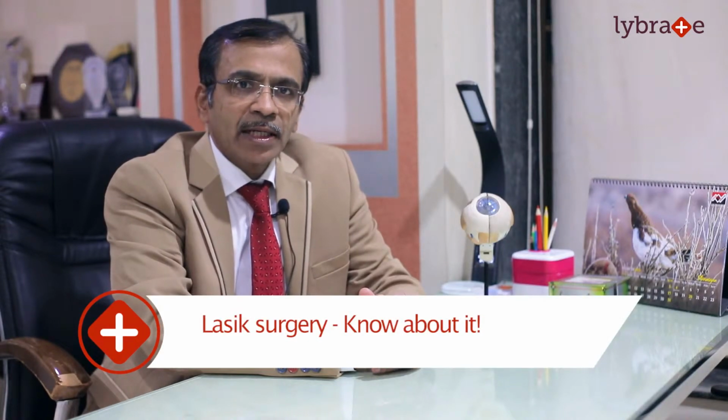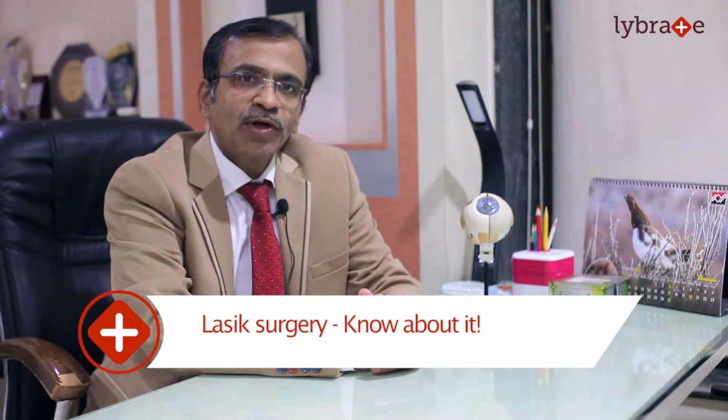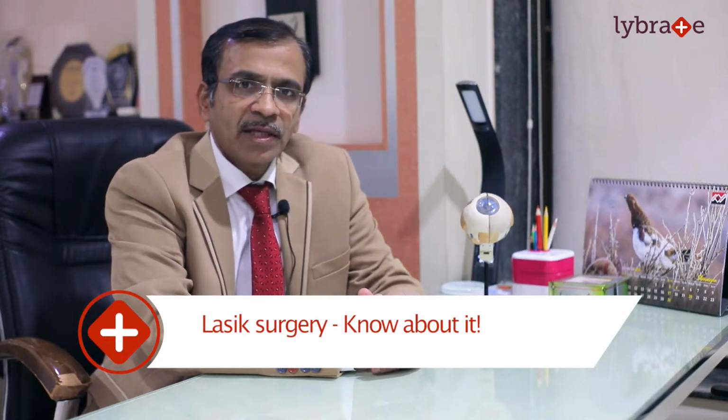Today, we will be discussing a treatment known as Lasik. Lasik is basically a refractive procedure. Now, what do we mean by refractive procedure? All of us may have some form of an optical problem. The common optical problems which we can face are myopia, hyperopia or astigmatism.